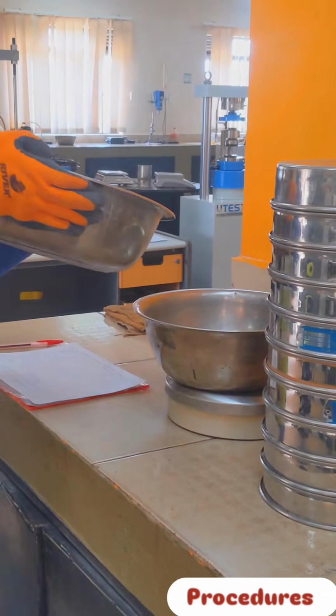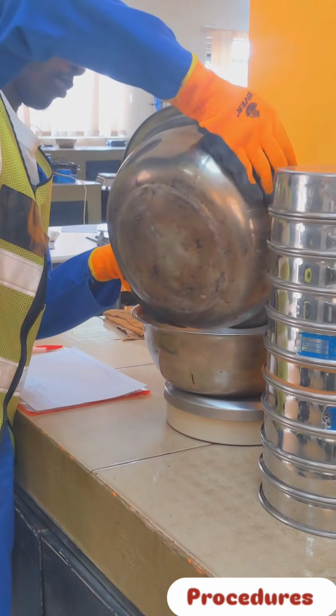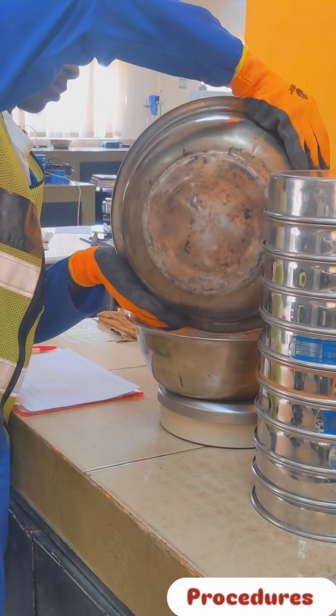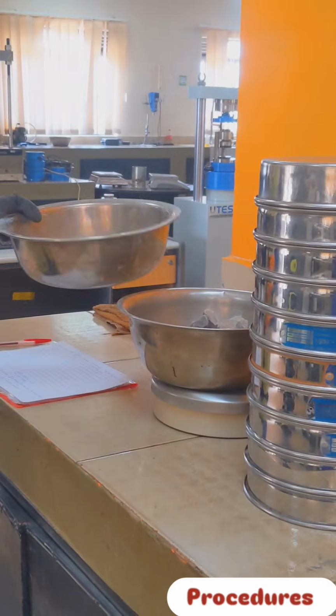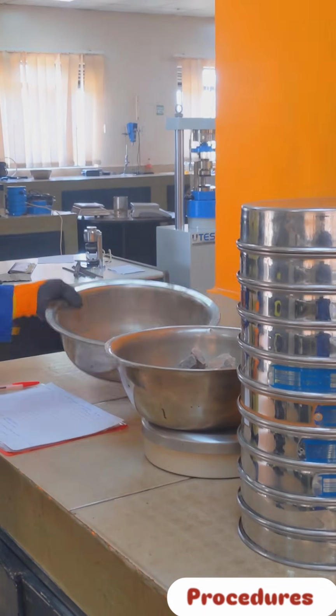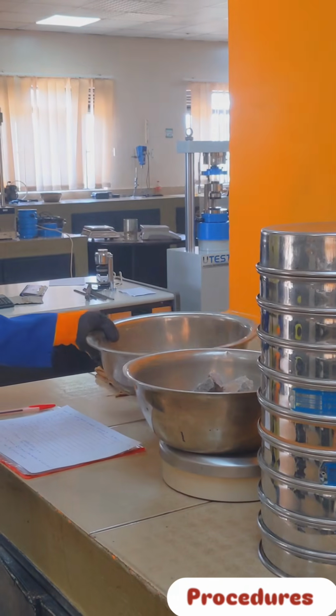Finally, sum up all your recorded weights. According to the standard, this total final mass must match your starting weight within 0.3%. If you lose more than that, the test is invalid.